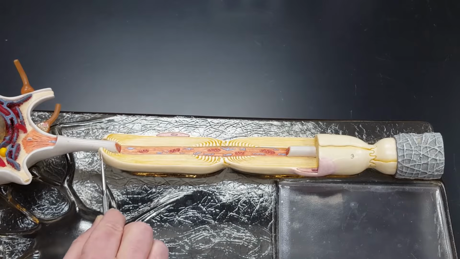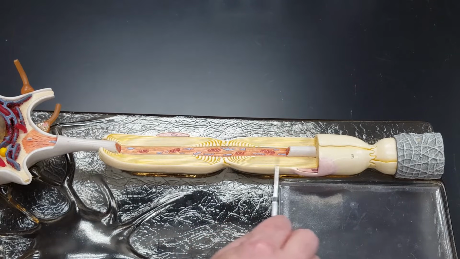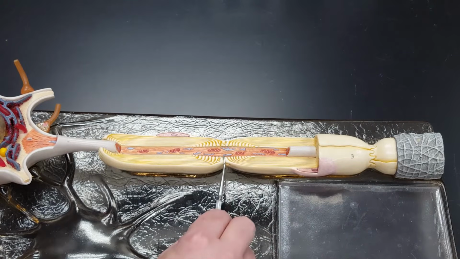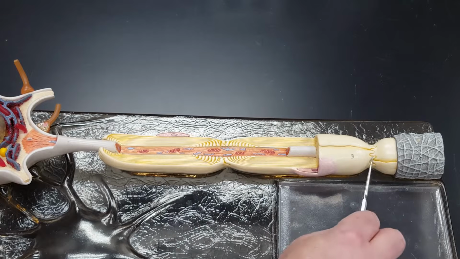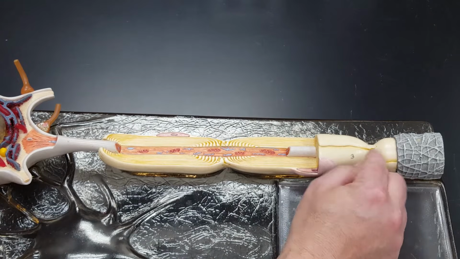So do you notice where one Schwann cell ends and the next one begins? I can see it right here. I can see it right there. There are actually small microscopic gaps between these two cells.